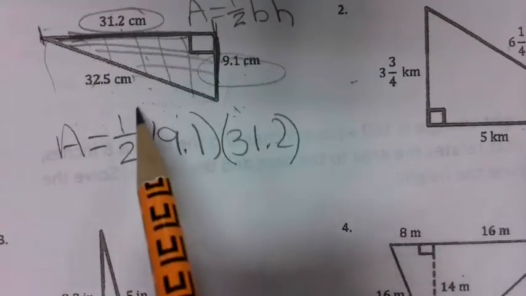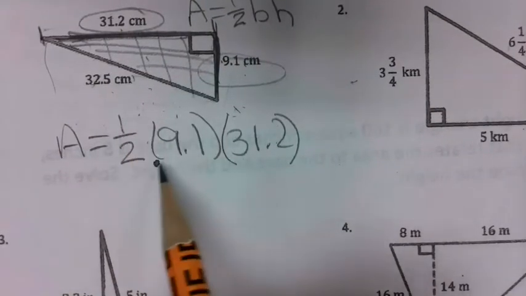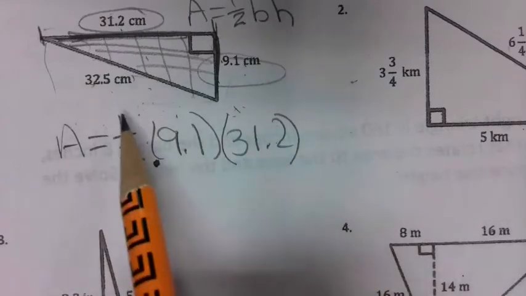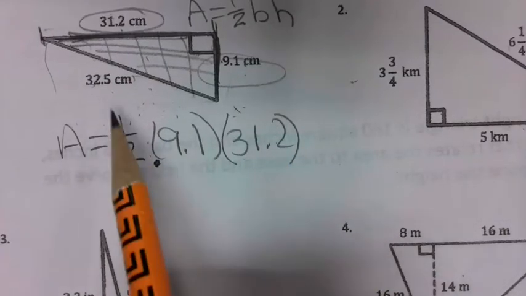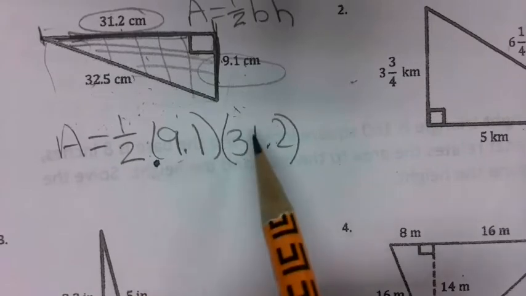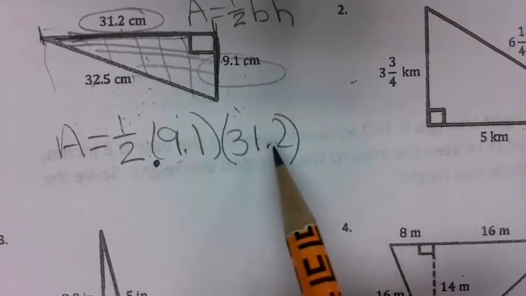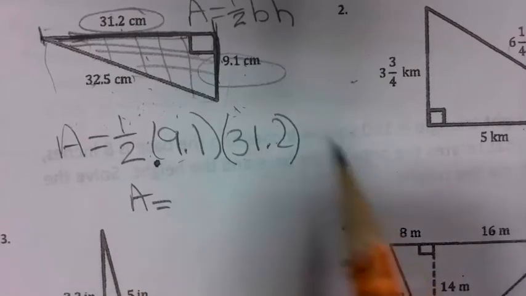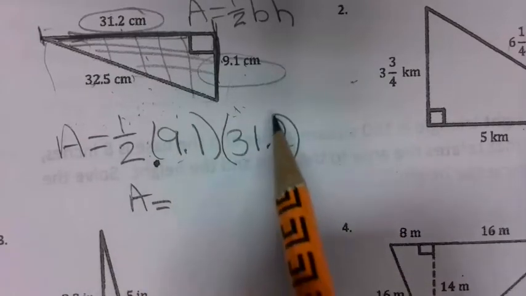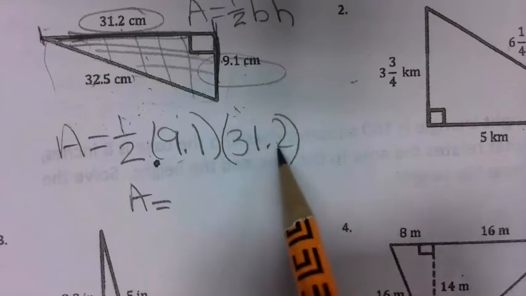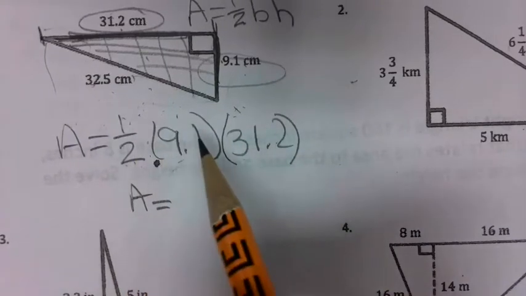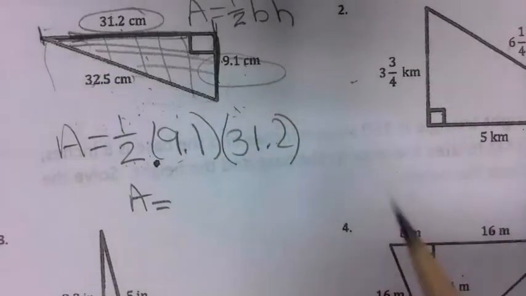Now, I can go a couple different ways. I can remember multiplying by 1/2 is just dividing by 2. So in my calculator I can say 1/2 times 9.1 times 31.2, and that would give me my answer. Or I could put 9.1 times 31.2 and then divide it by 2, because dividing by 2 is the same thing as multiplying by 1/2.